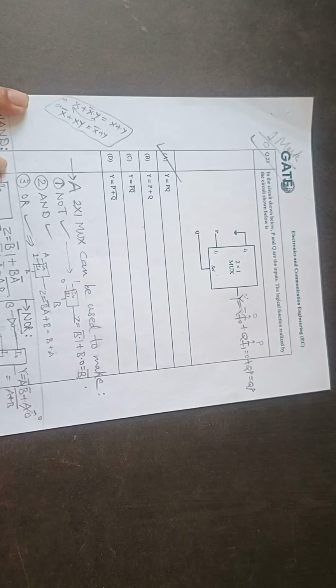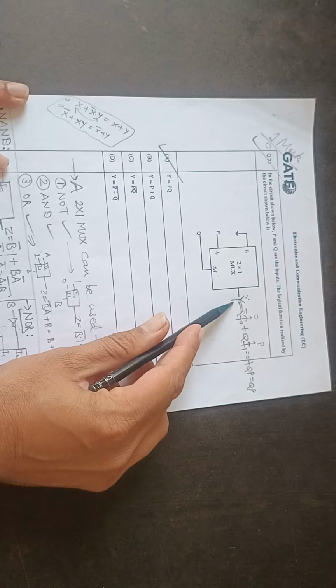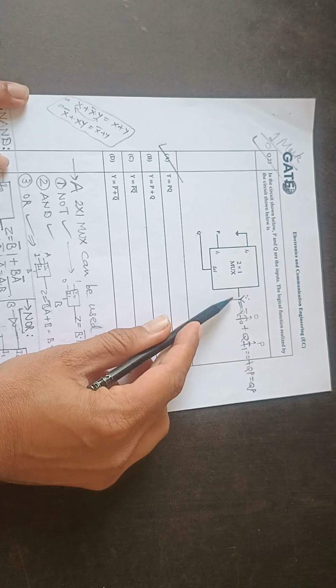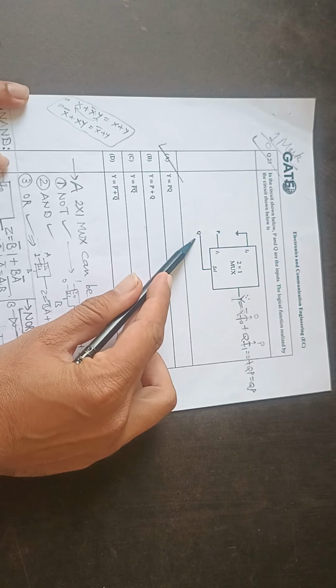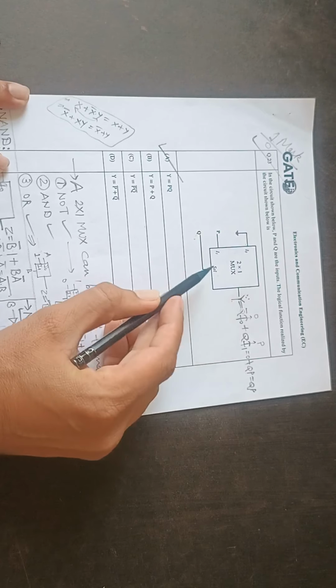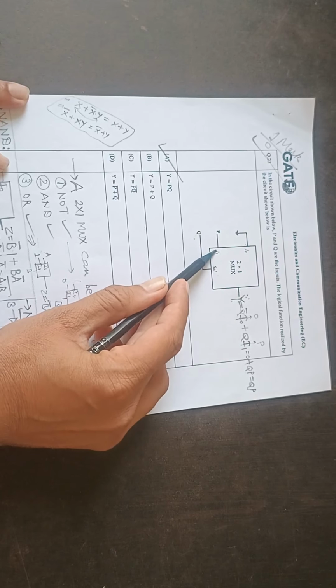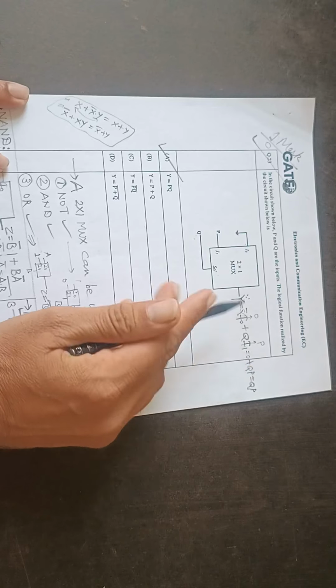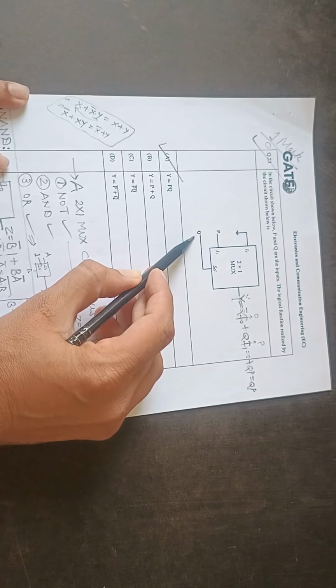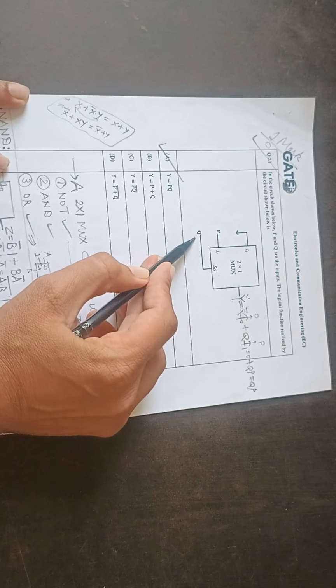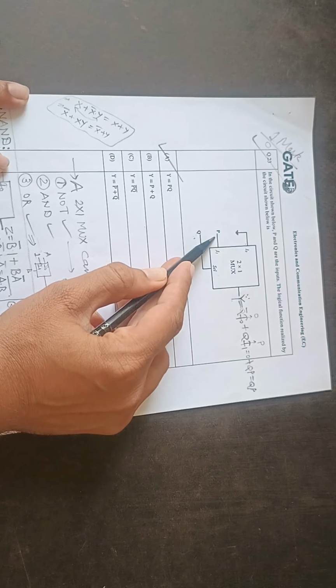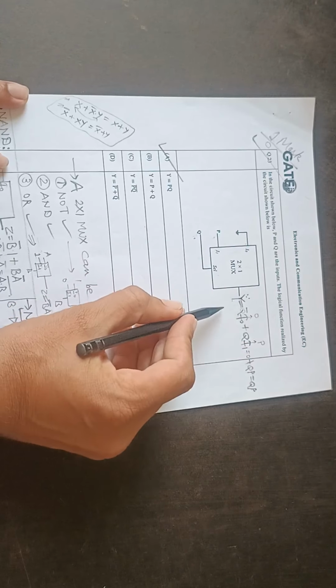Okay, so we know that the output expression of a 2 into 1 mux is the select line Q bar into I0 plus Q into I1. So when select line is 0, then I0 will be passed. When select line is 1, then I1 data will be passed. Okay, so this is the term.